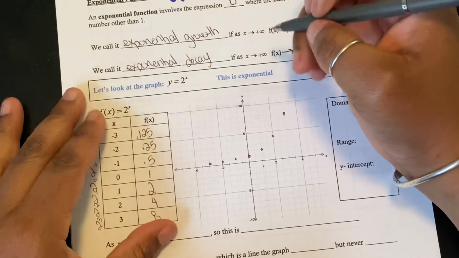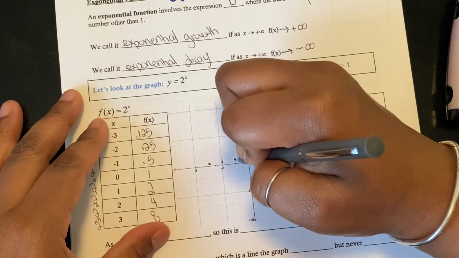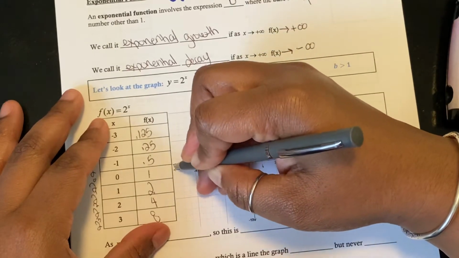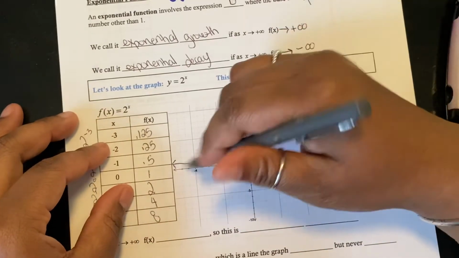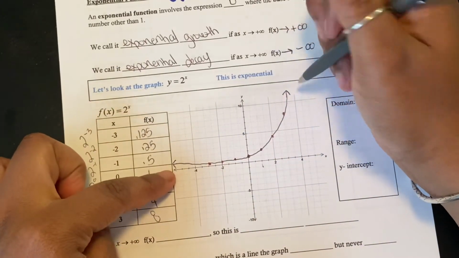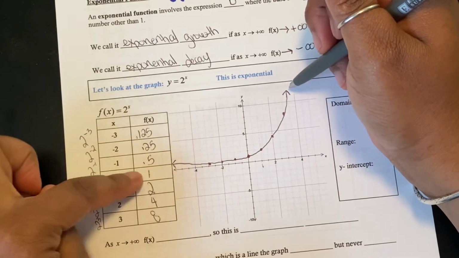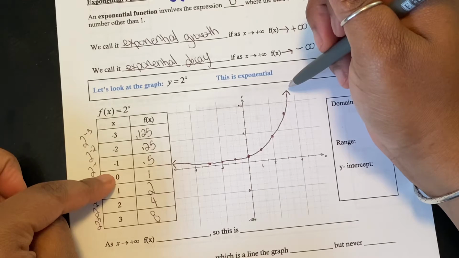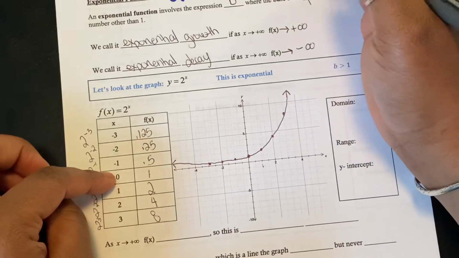Okay. Now, once I've plotted my points, I'm going to connect them and extend it as you go. Extend the dots and put your arrows, right? Because these arrows mean that it goes continuously. It goes to the left towards the negatives, and it goes continuously towards the positive, okay?